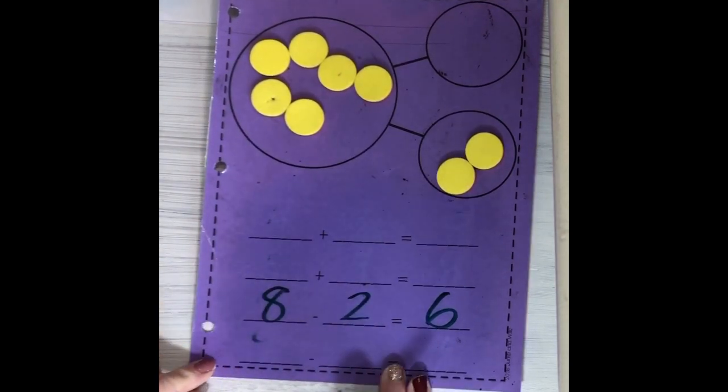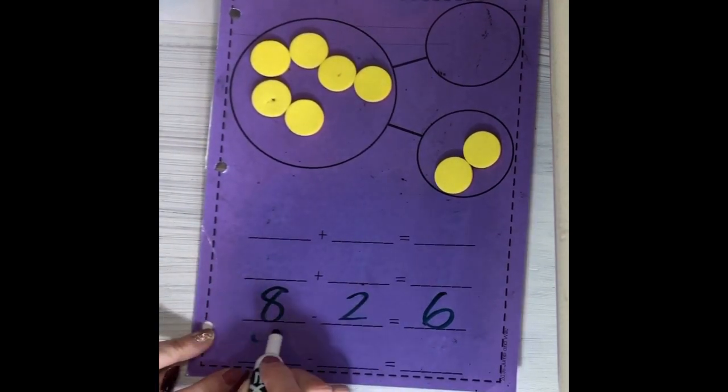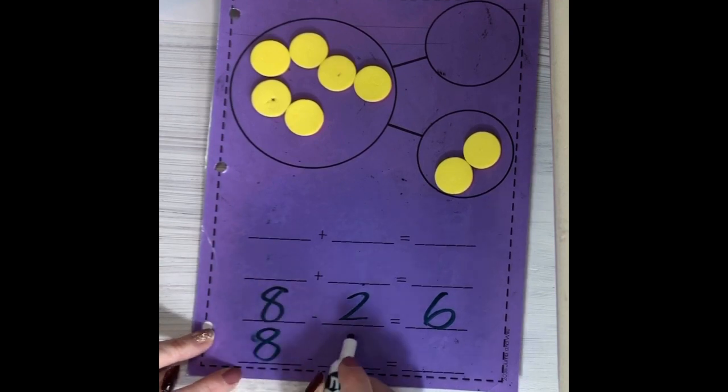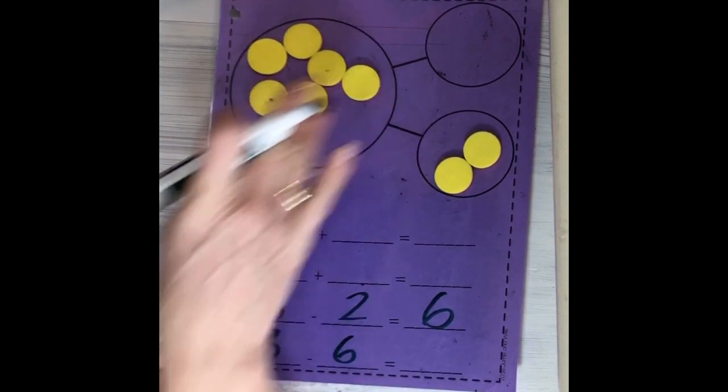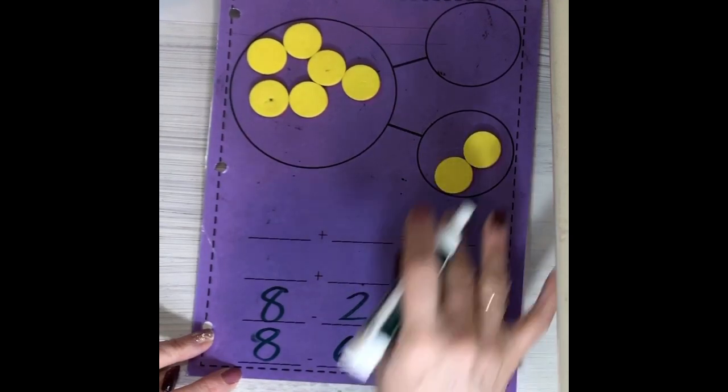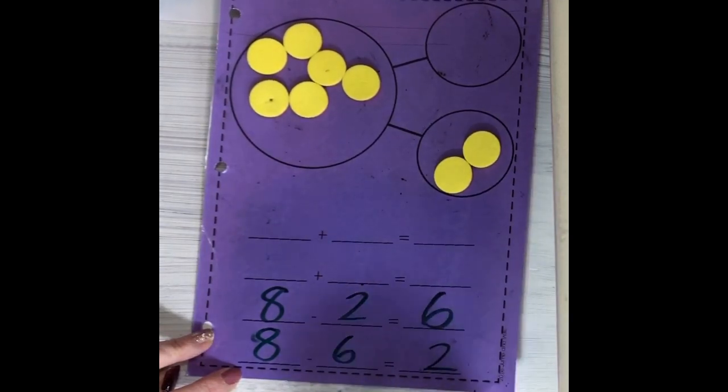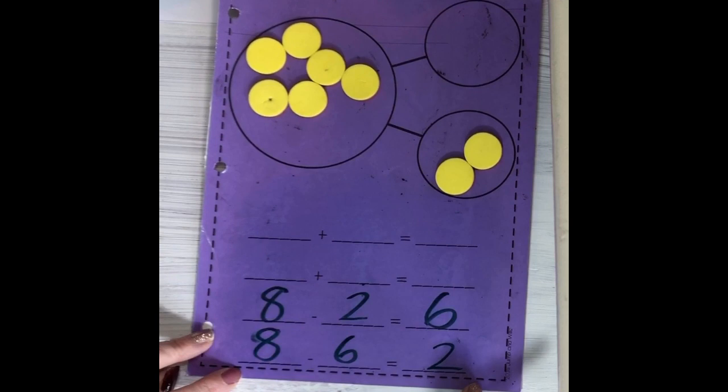But you know, I can switcheroo it around and do it the other way. I can say 8 minus 6, because I have my 6 in the sky, equals the other part, 2 that were on the ground. 8 minus 6 equals 2.